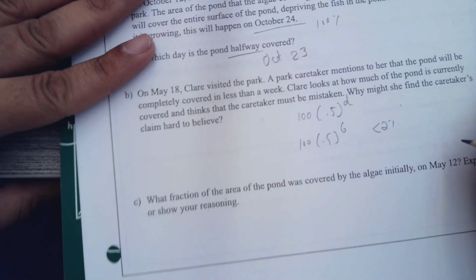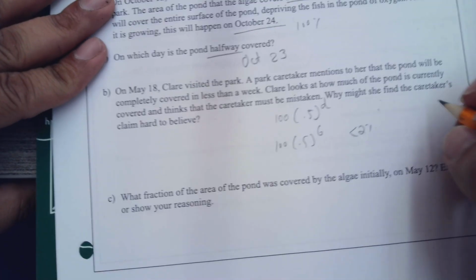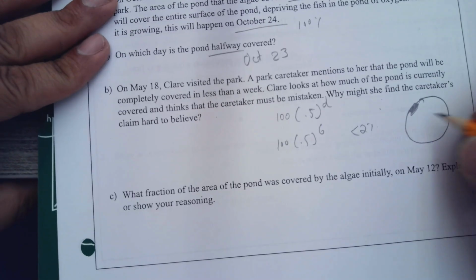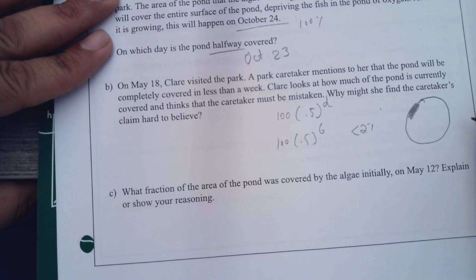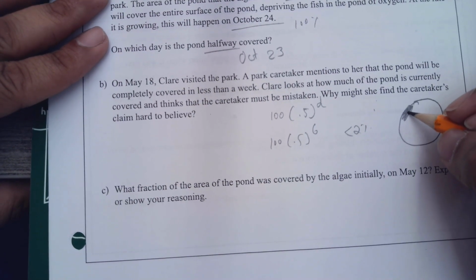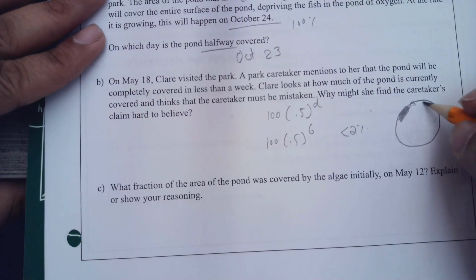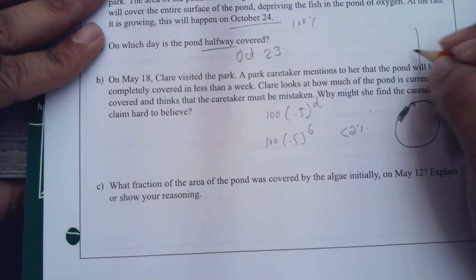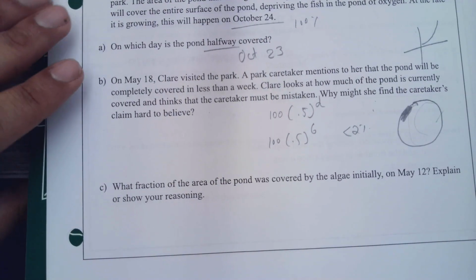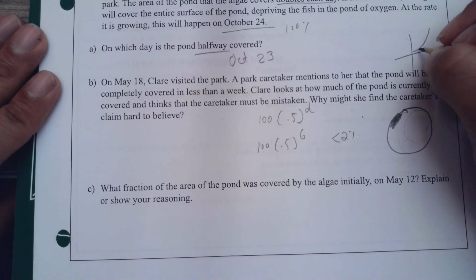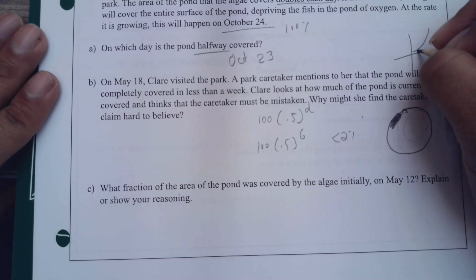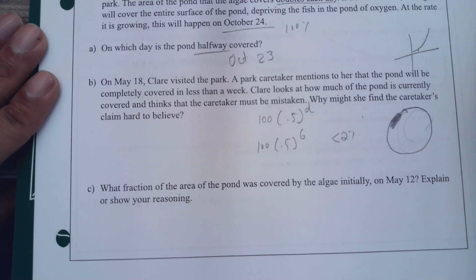Now imagine this: if less than 2% is just this much, they are saying only this much is covered with algae, and you're saying in 5 days it's going to be the entire thing covered. It's harder to believe. The key thing is this: exponential growth is really fast, right? So even though it's less than 2% 6 days ago, because it's growing exponentially, it's going to go up really fast.